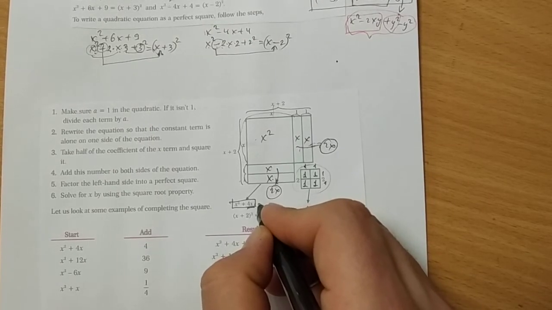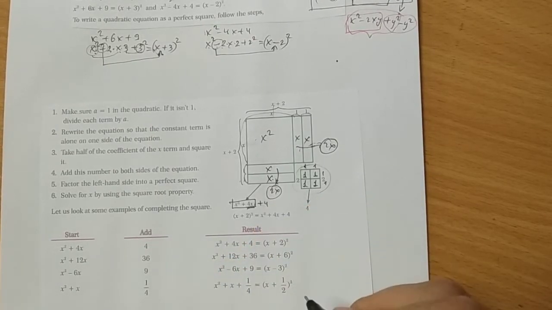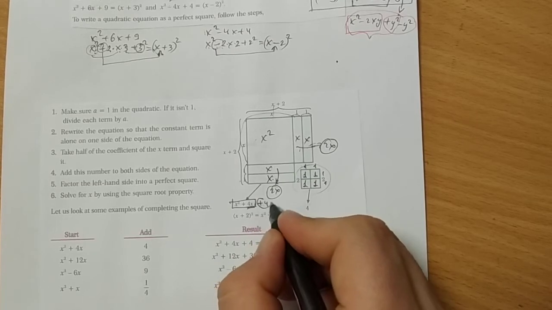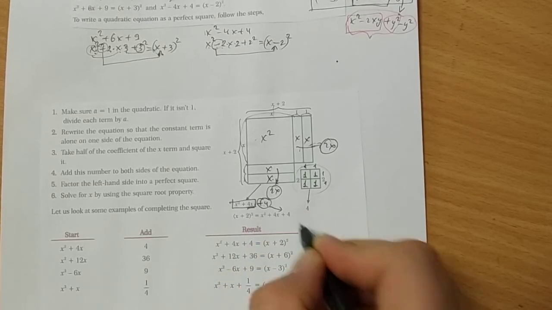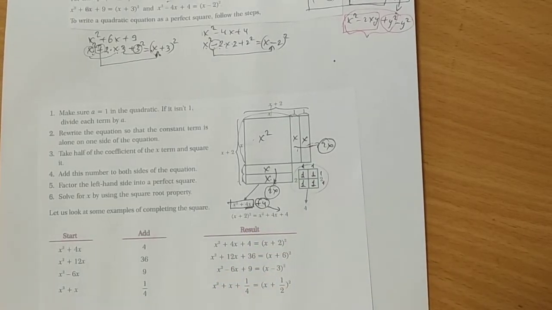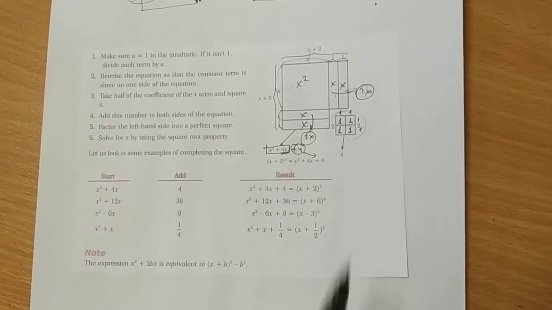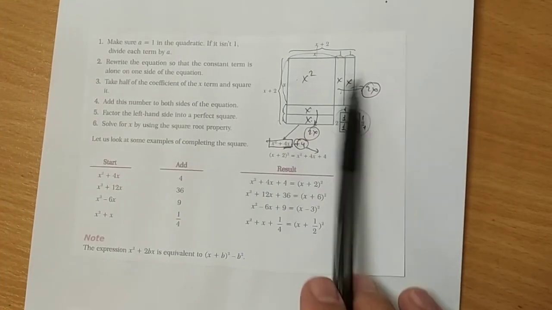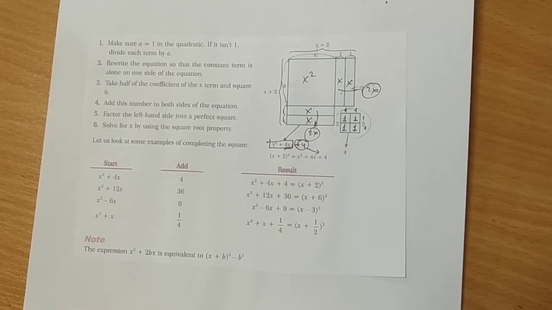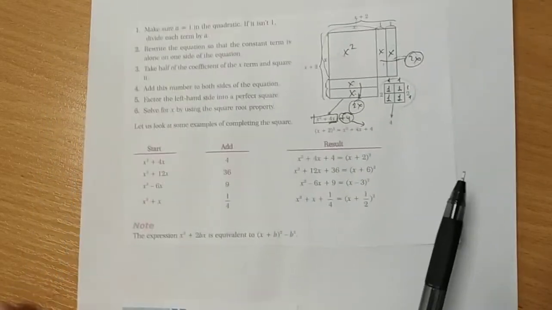4 plus 4, isn't it? We need to add this 4 as it's written here. That means, I think using the square, it seems very clear.